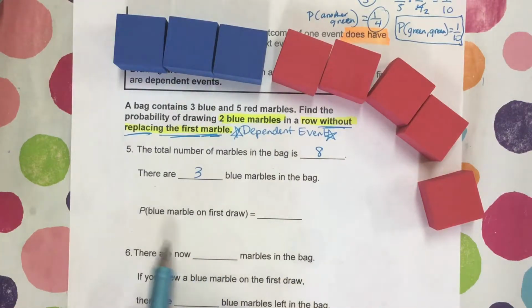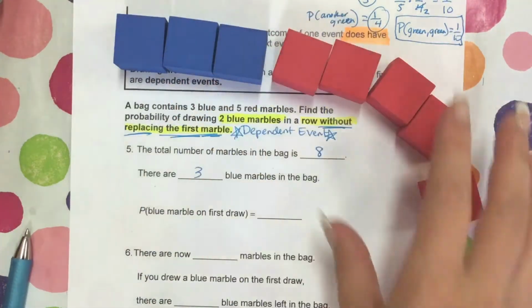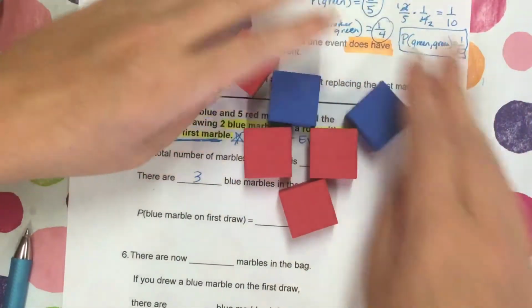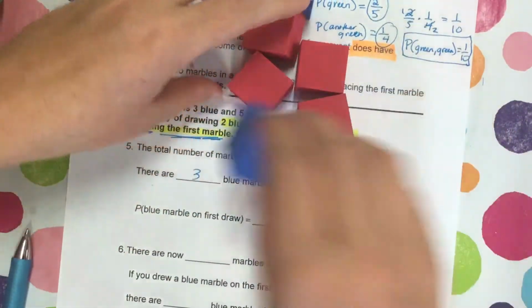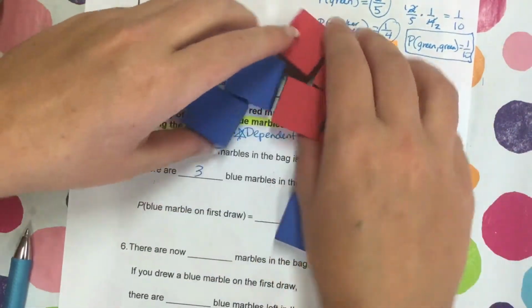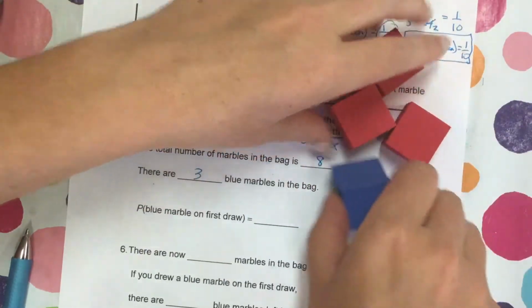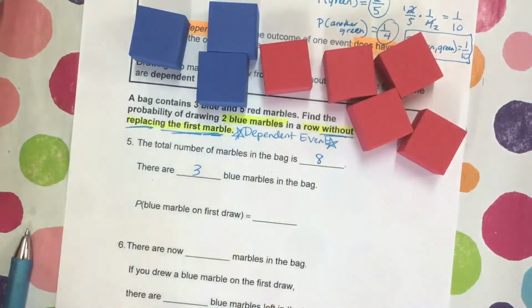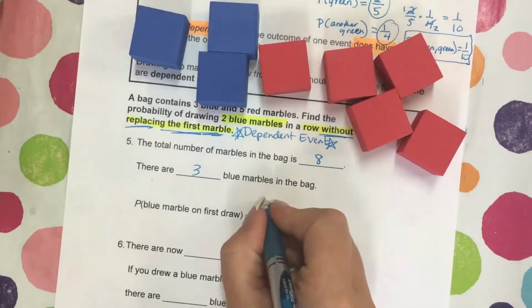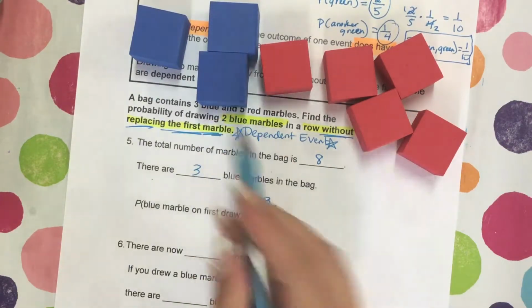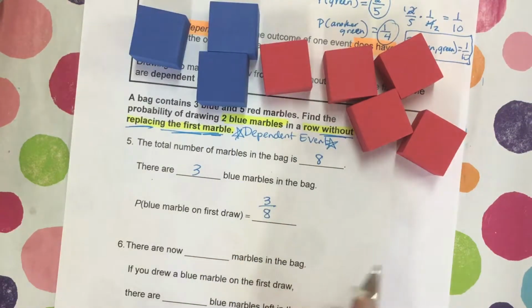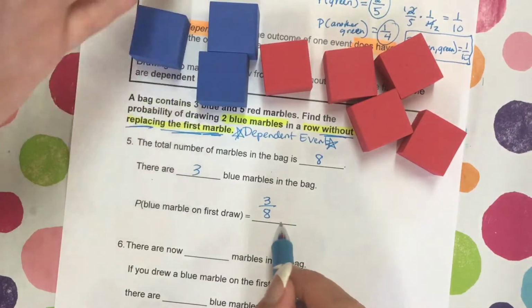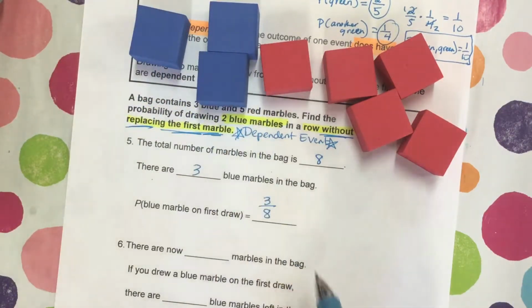So if we're randomly picking these and they're all mixed up, the probability on the first draw is 3 favorable out of a total of 8.